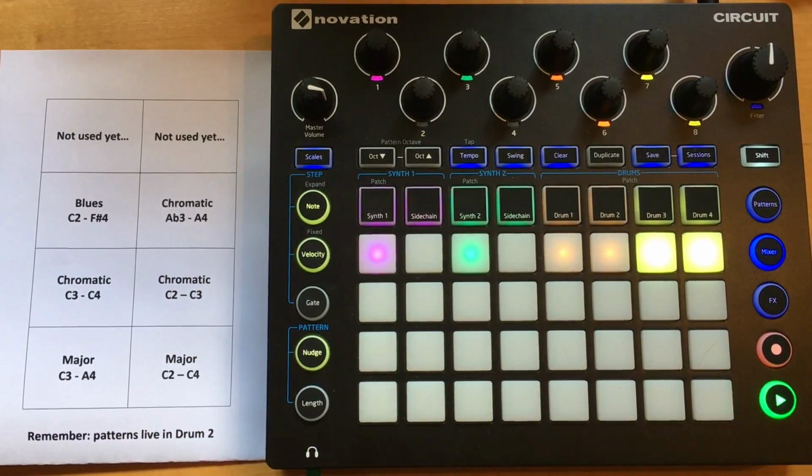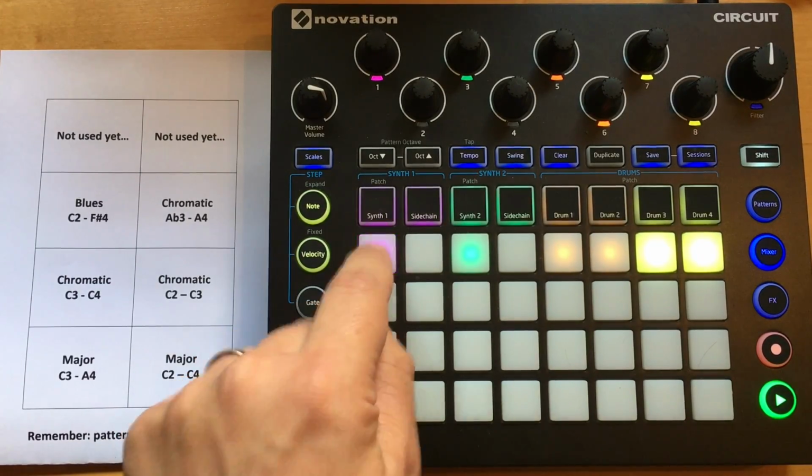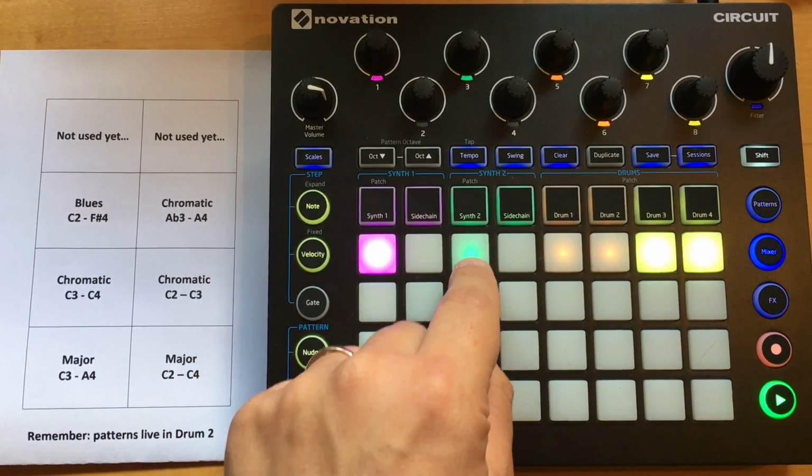Hello, and welcome to part 2 of the Novation Circuit hack that lets you play melodies with samples. I've already made a clip that explains how to use this template, so if you haven't watched it, go ahead and do that before you watch this one.